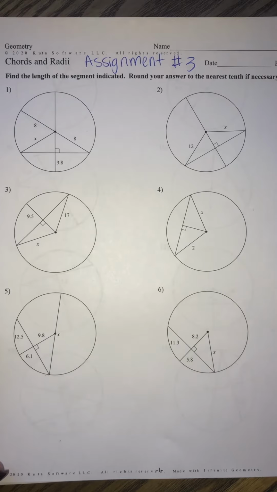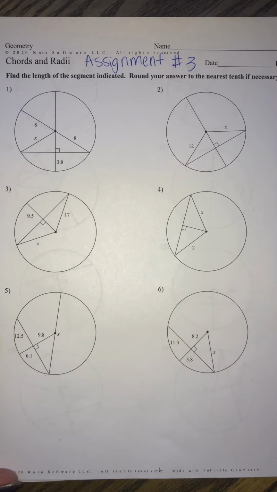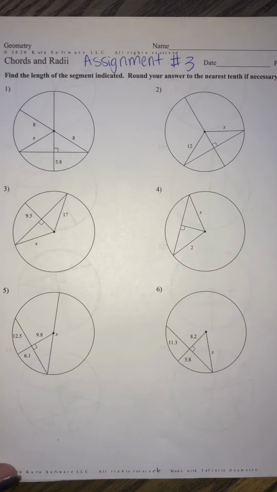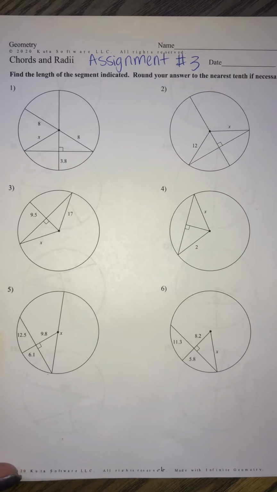I've had a couple people asking me for assignment number 3 help. Mr. Mullen's been on both today and yesterday at 9 and 1 on Google Meet, so you should definitely check that out if you're still having trouble, but it's been a fun time so far.